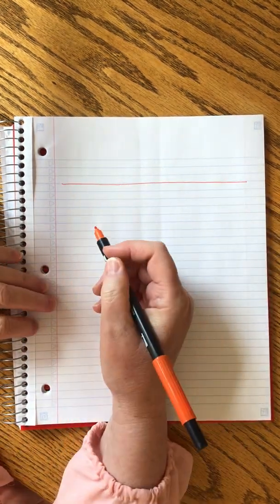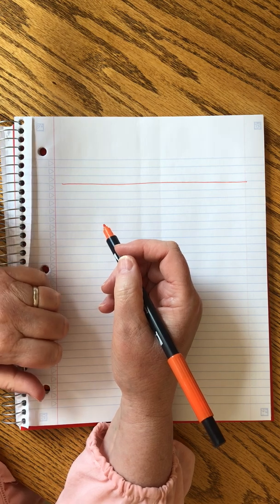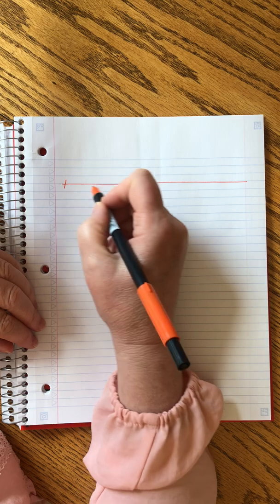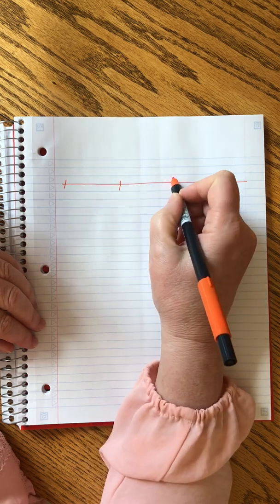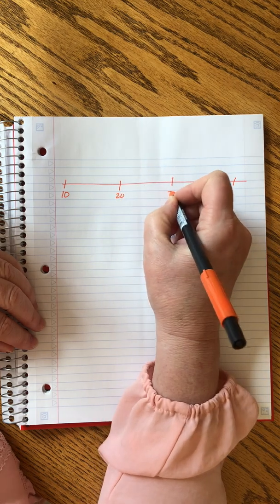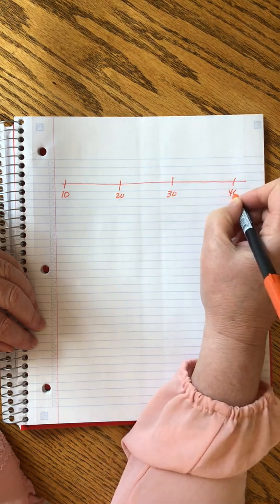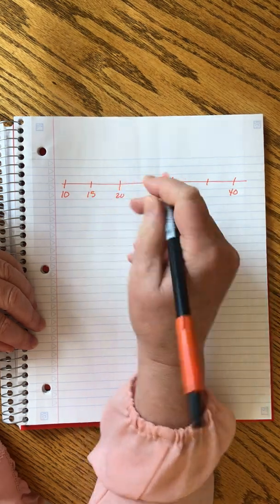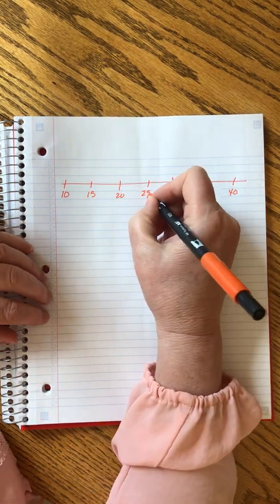I have to go as low as 18 and as high as 35. So I'm going to do 10, 20, 30, 40. You get to set your own number line, so you get to figure out roughly what numbers you want to show.